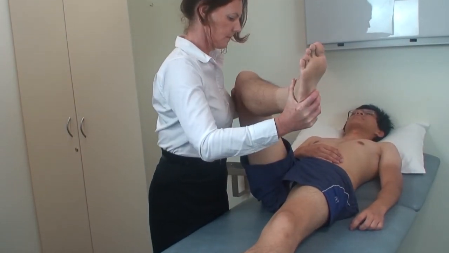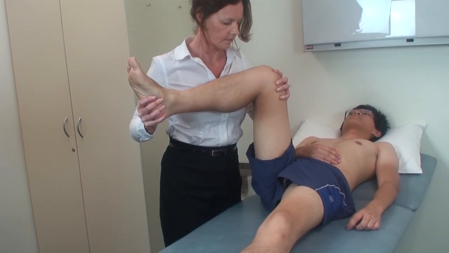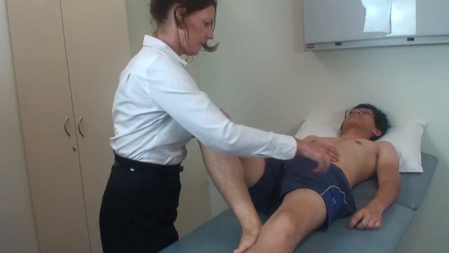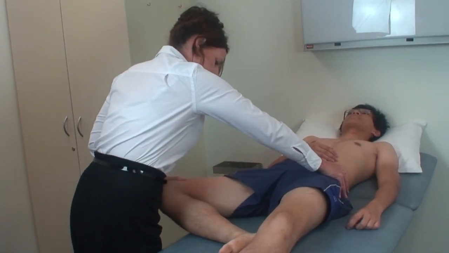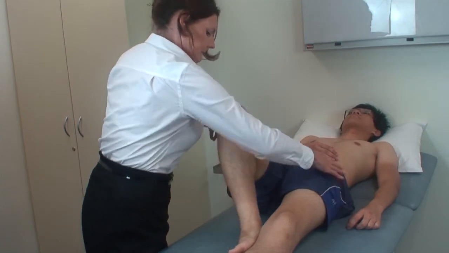Assess rotation with the hip flexed to 90 degrees. The lower leg becomes an indicator of the degrees of rotation. The Faber test, that is, flexion in abduction and external rotation, is a good screen for range of motion as well as for sacroiliac joint pain.